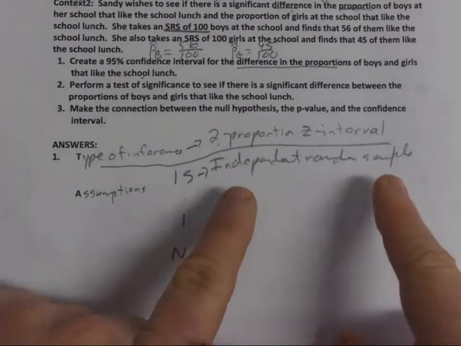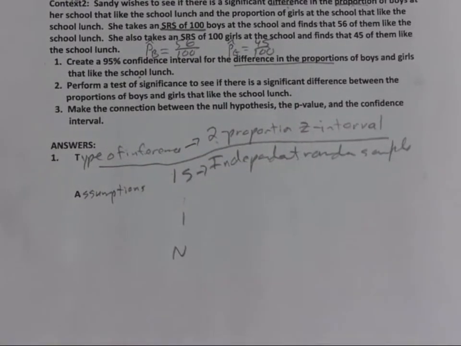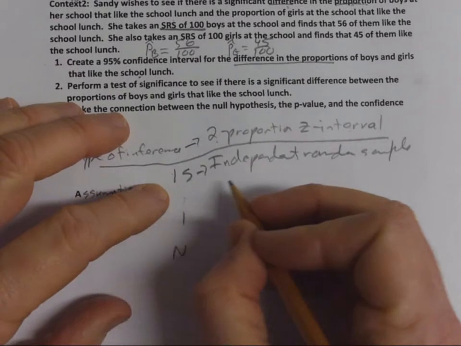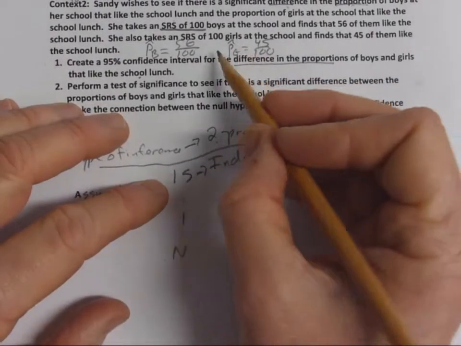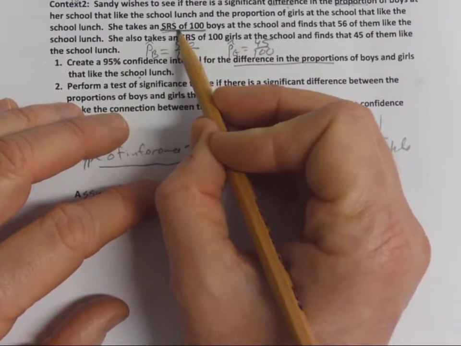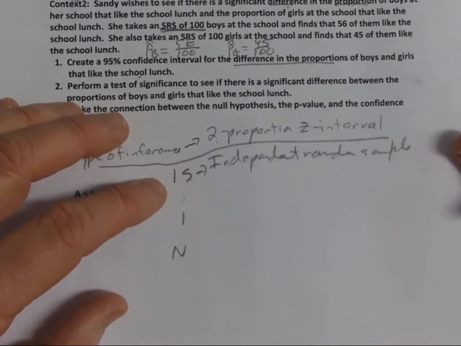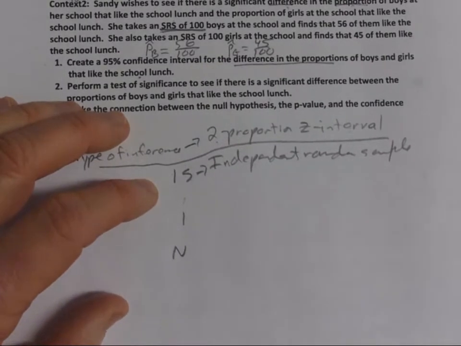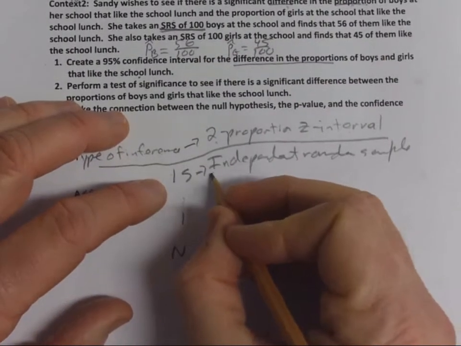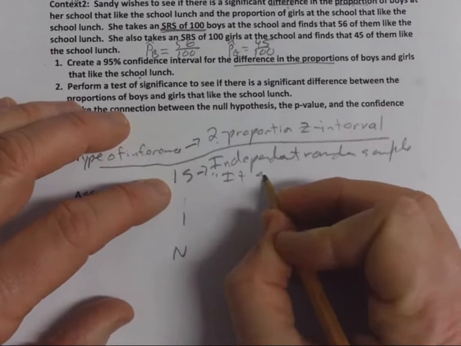So in other words, they had to have been taken separately, and there was no pairing going on, like in a matched paired situation, which we're going to practice more later in the chapter. They couldn't have been influencing each other in any way. This is the way I want you to word this. It needs to say either SRS or random sample, or random assignment to treatments in an experiment, which we're going to do an example like that in the next video.